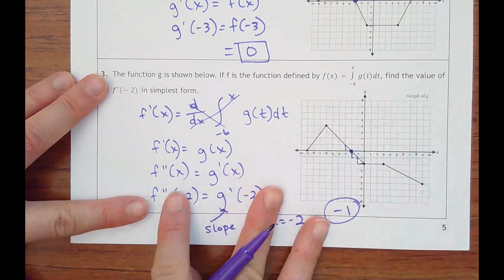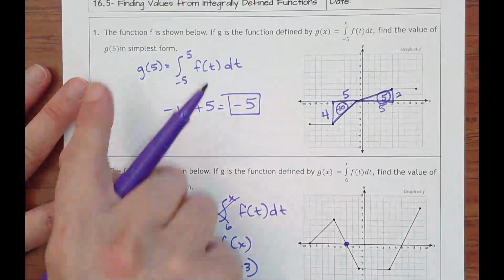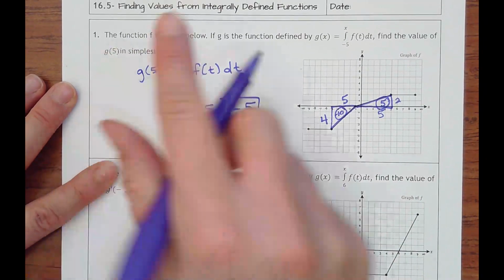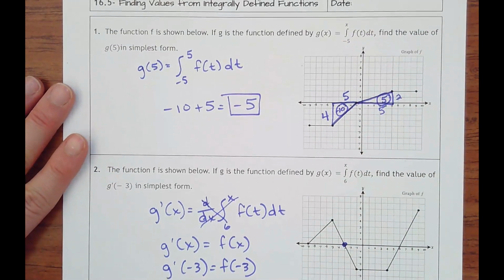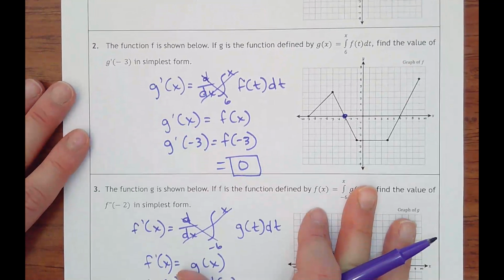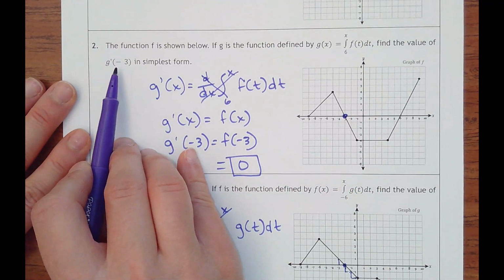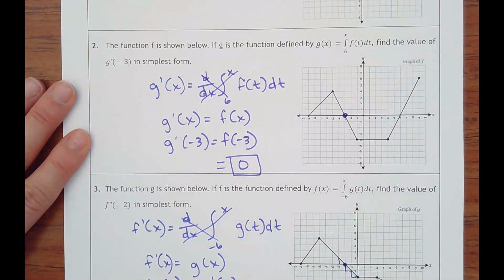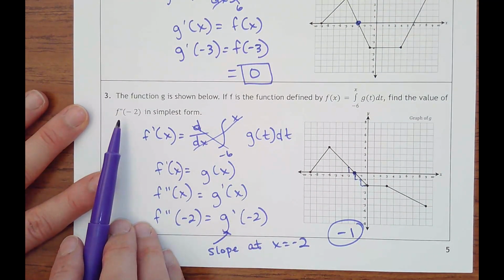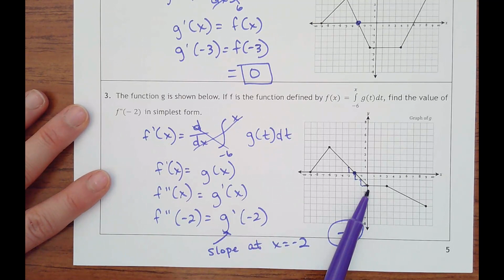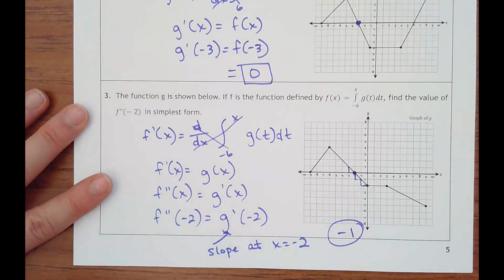So that's it. So you can kind of see the order here: if they just want g of a number, you're just plugging that into your integral. So you are finding area. That gives you a y value. The first derivative is really just the function value on the graph. Second derivative is actually the derivative of this derivative, which is the slope of that graph.